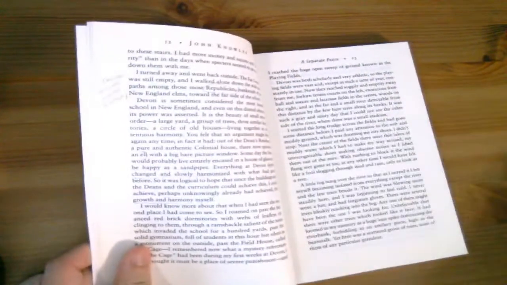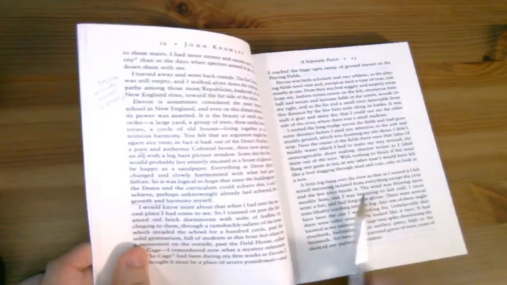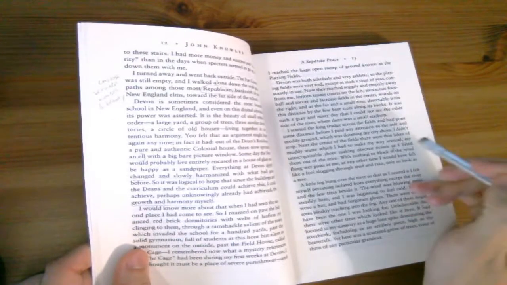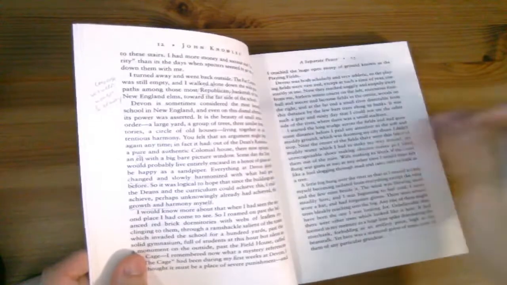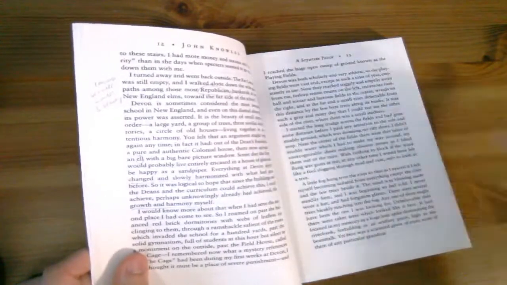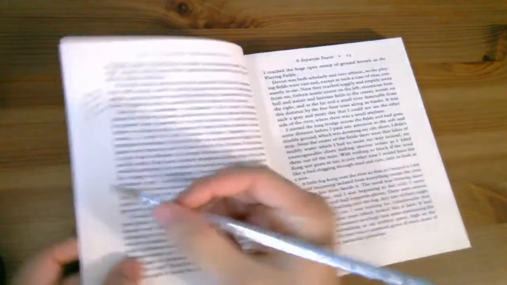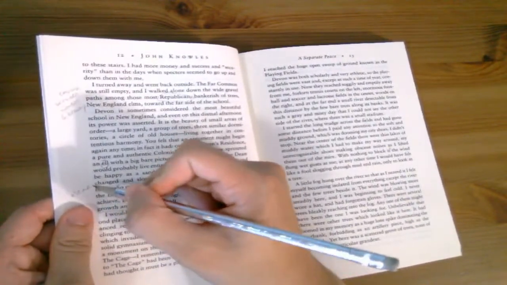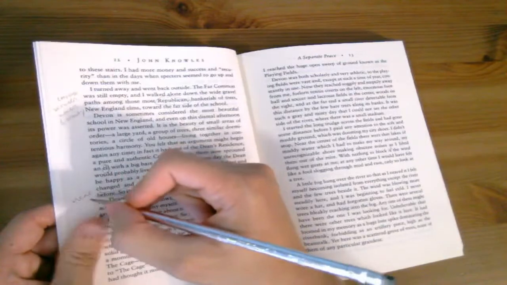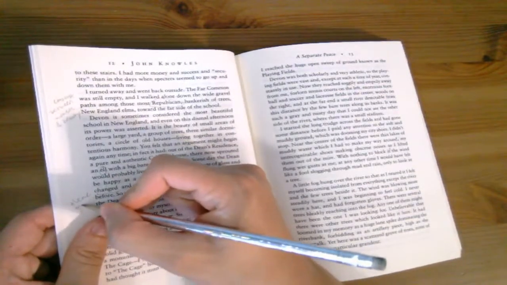So it's probably dealing with the theme of growing up.